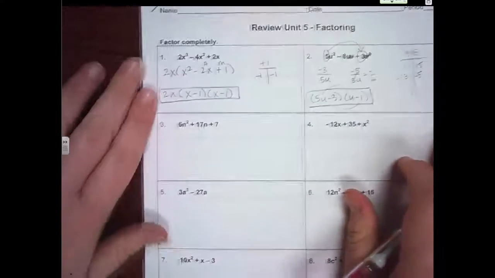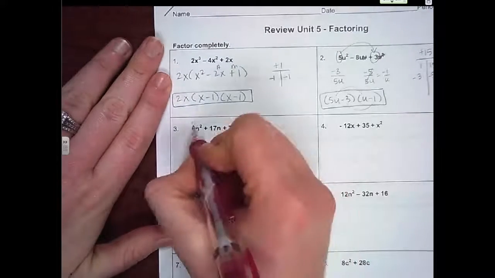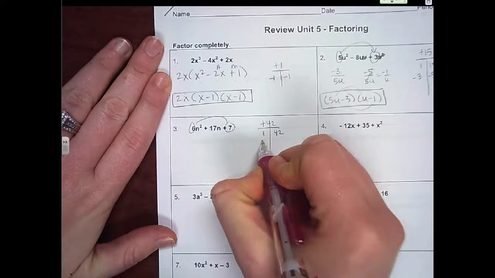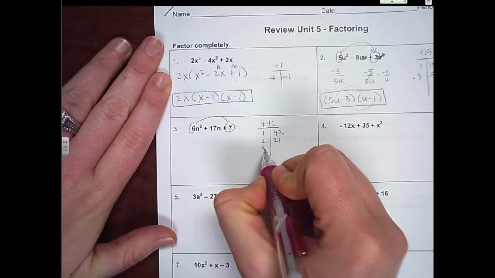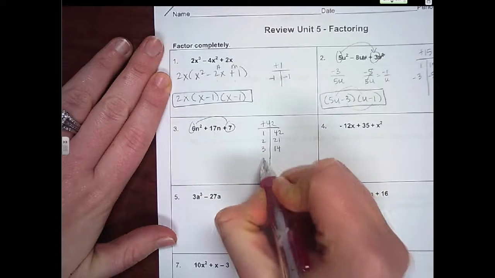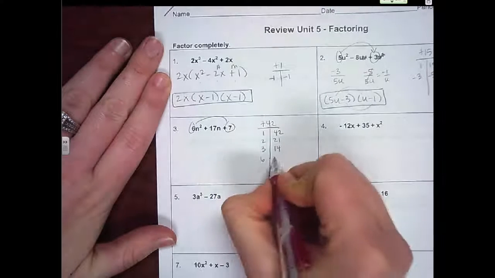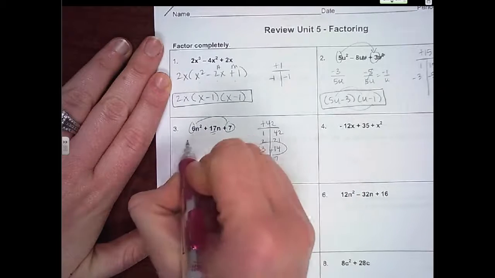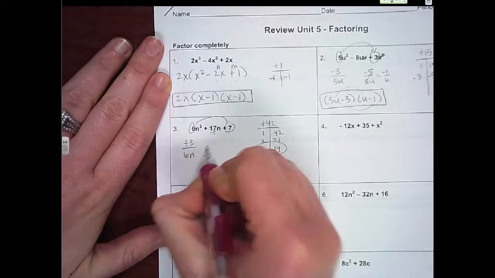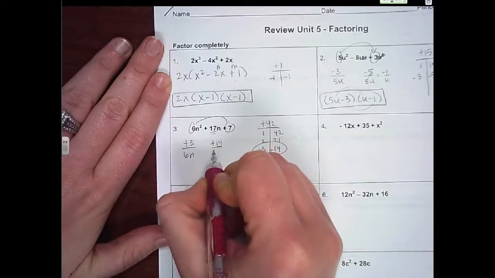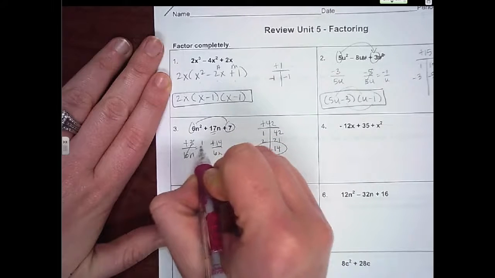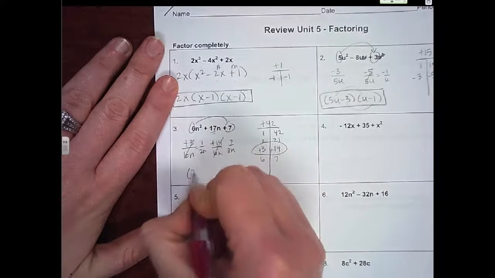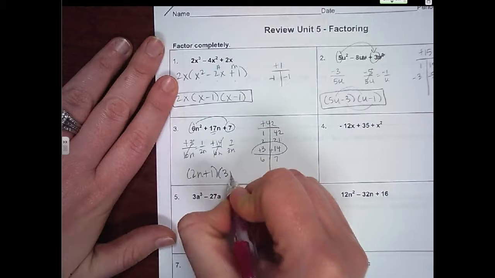Number 3, no GCF, so let's go ahead and multiply. So that becomes 42, 1 and 42, 2 and 21. Oh goodness, 3 and 14. 4 doesn't go in, 5, 6 and 7, and that's it. So what adds to give me 17 would be positive 3 and positive 14. I multiplied that 6 in, so I'm going to divide it back out. This reduces to 1 over 2n, and this reduces to 7 over 3n. So 2n plus 1, 3n plus 7.